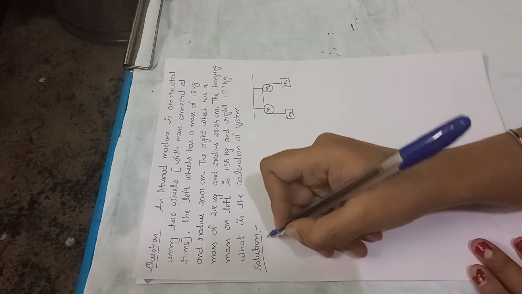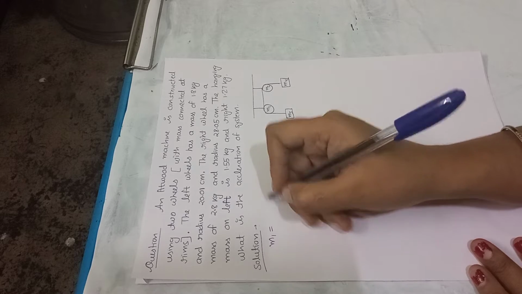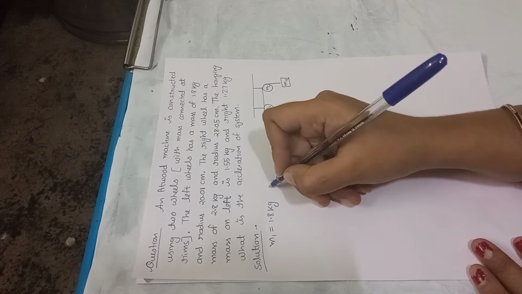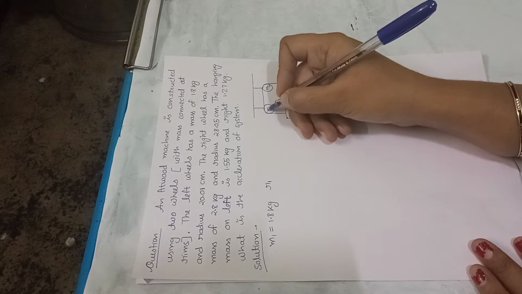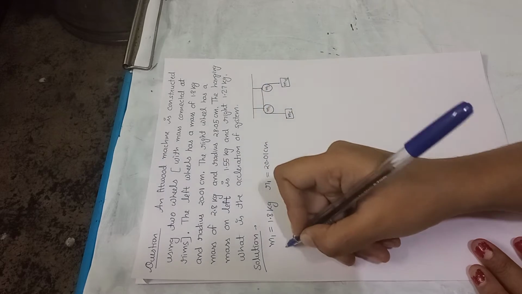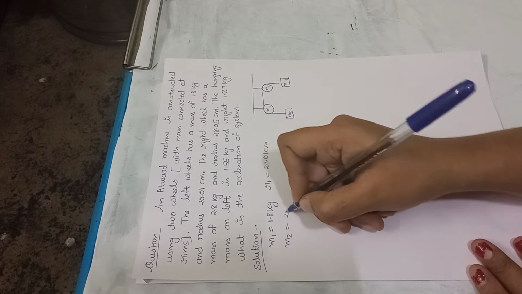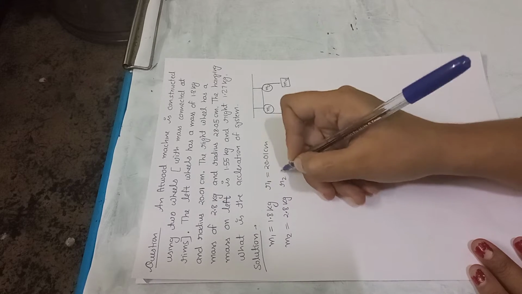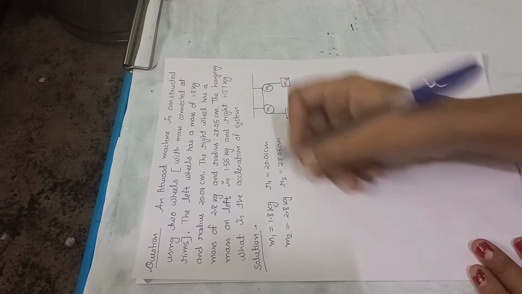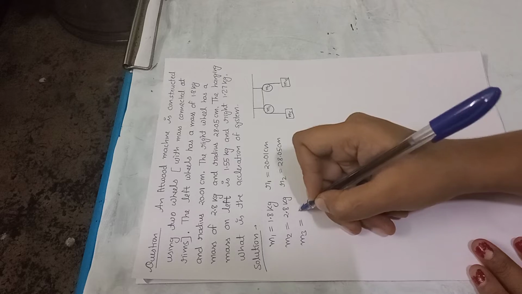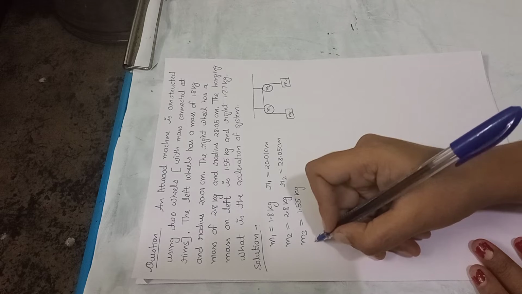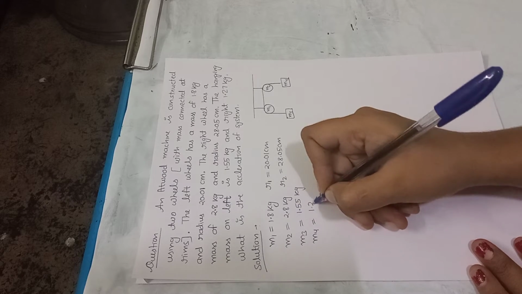Let me first write all the numbers. m1 is equal to 1.8 kg and r1, radius of this wheel, is 20.01 centimeter. m2 mass is equal to 2.8 kg and r2 is equal to 28.05 centimeter. m3 is equal to 1.55 kg, the hanging mass, and m4 is equal to 1.27 kg.